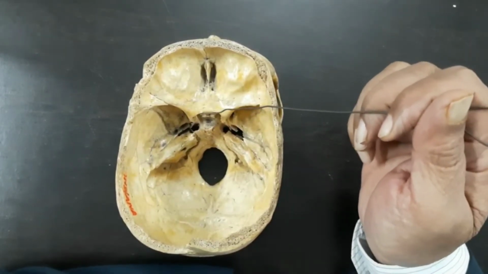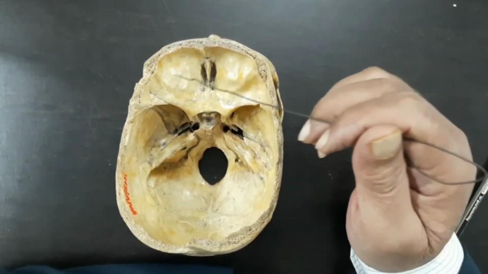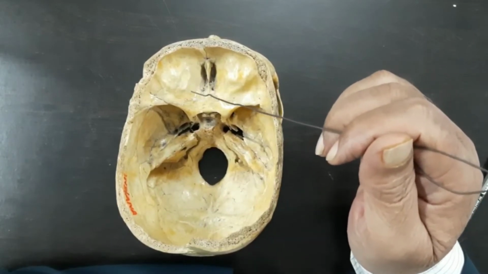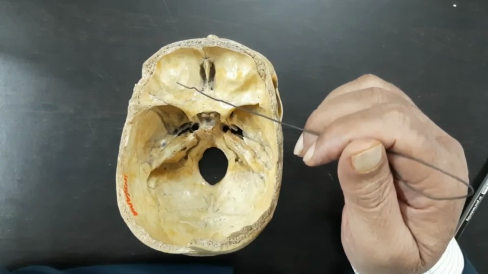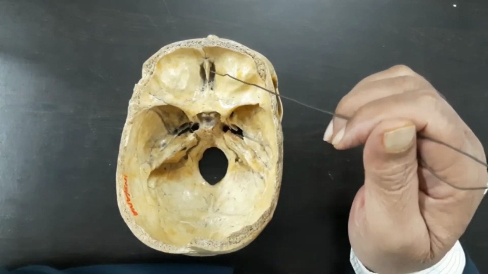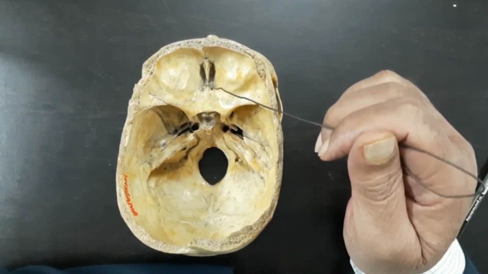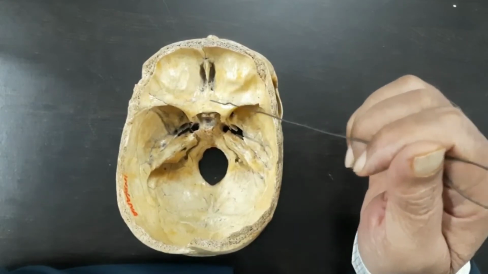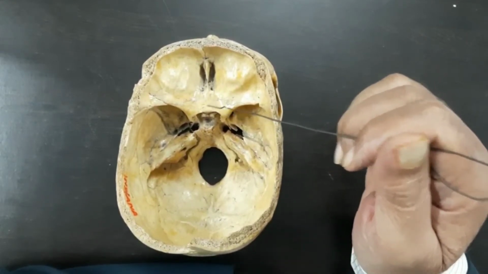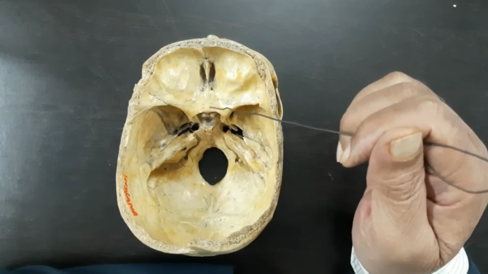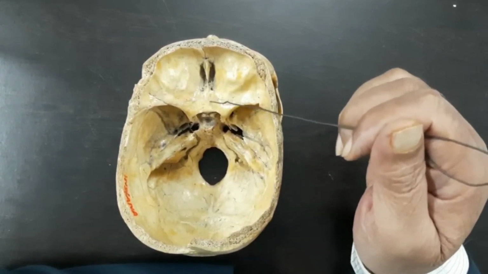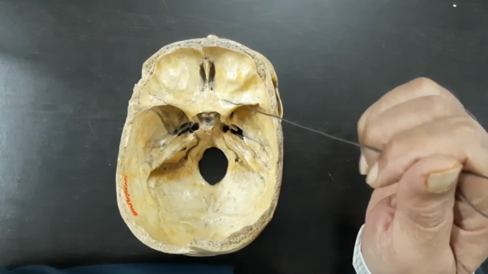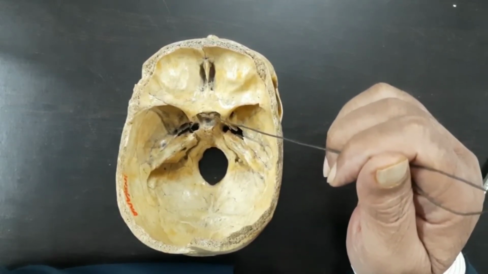Now let us see the sutures present between these bones. Which bones? The frontal bone on the right and left side, then the cribriform plate of the ethmoid, and posteriorly the lesser wing of the sphenoid, and in the midline the anteriormost part of the body of the sphenoid. So in the midline it is the body, and on the lateral side it is the lesser wing of the sphenoid.